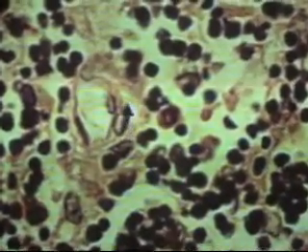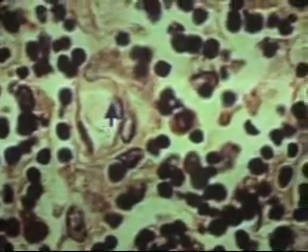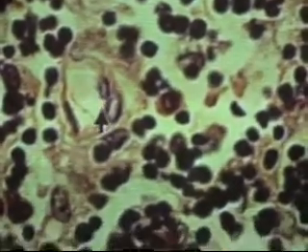Okay, so here you see the blood vessel, and if you remember the blood vessels, this is likely the endothelial cell, and then there is the other endothelial cell where the nucleus protrudes towards the lumen of the blood vessel, and then you also see this cell right here surrounding it.